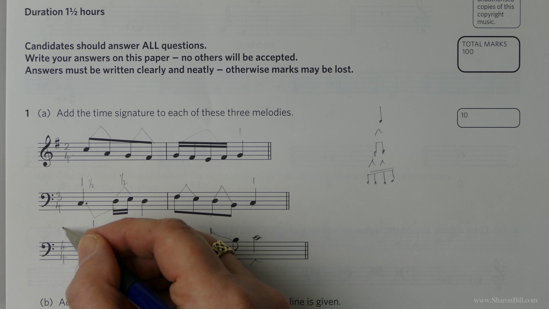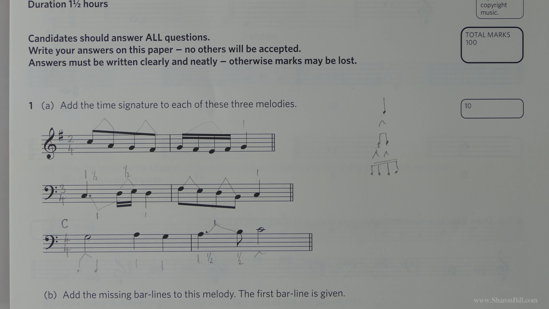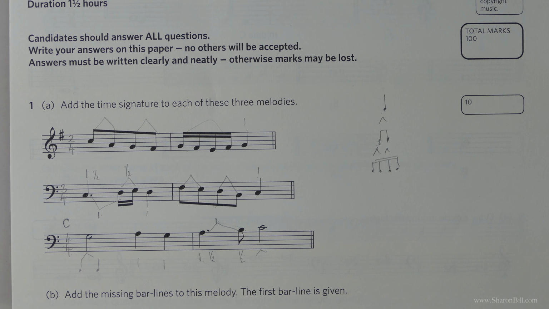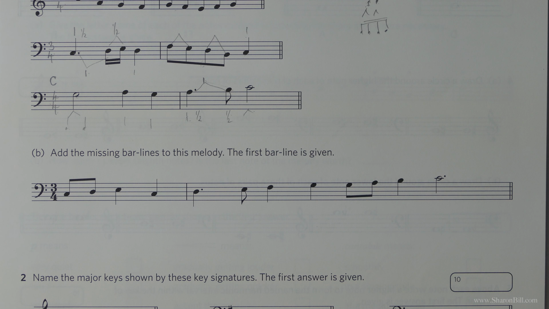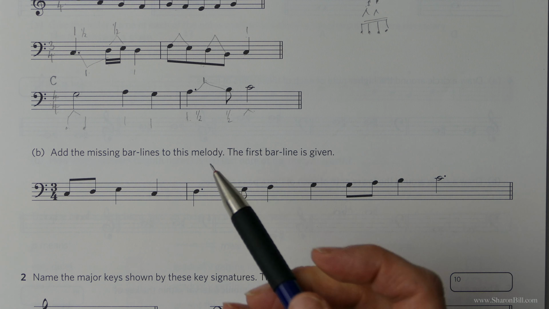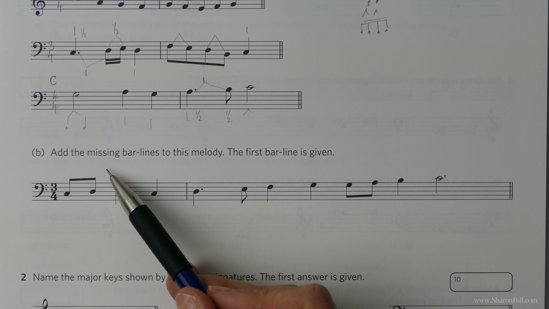You could also use the common time symbol as well. So that's that completed. So let's move on to the next question. So we're still looking at note values, but now instead of looking at adding them up, we've got to add them up and then add bar lines. So we've got to add missing bar lines.